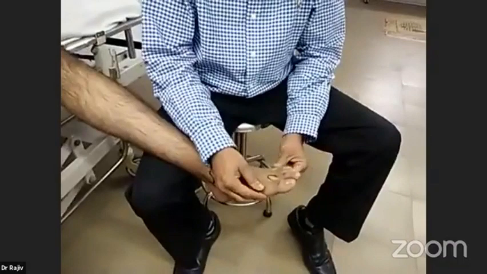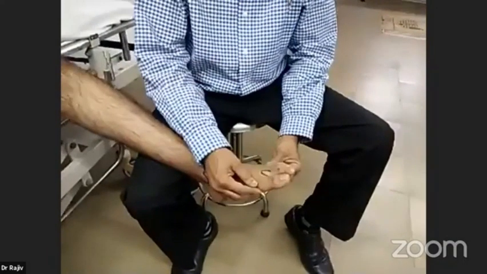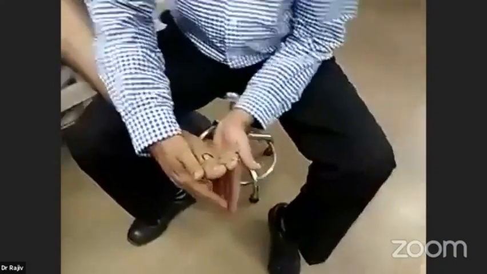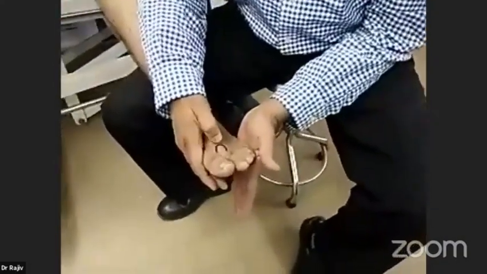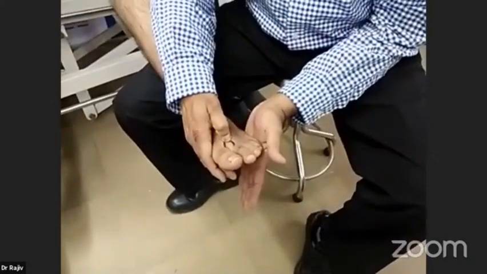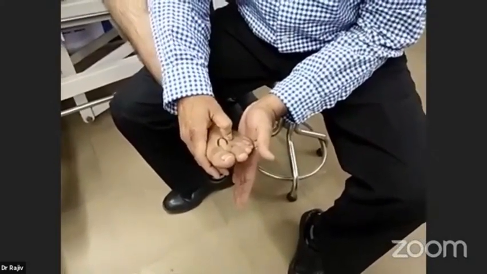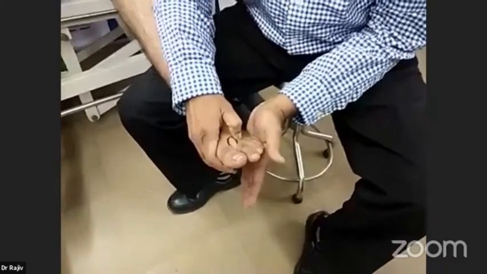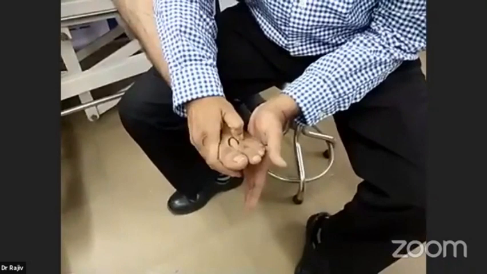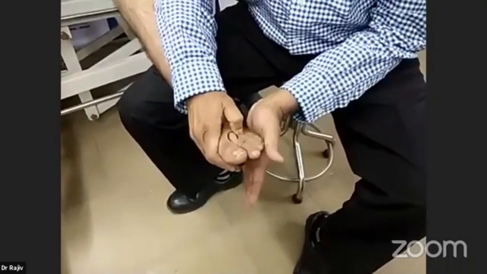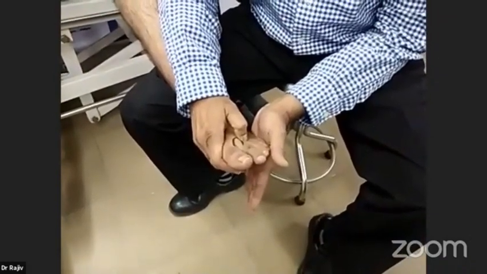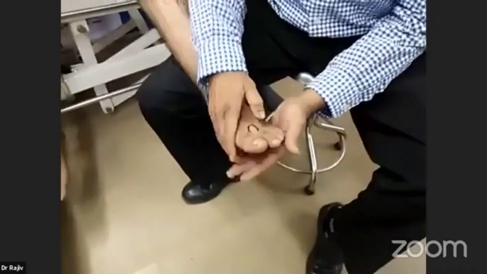Mulder's click test for Morton's neuroma is done by compressing the metatarsals with both hands, while keeping your thumb at the second or third intermetatarsal space. You want to see whether, on compression of the metatarsals, there is an audible click, or an increase in the symptoms of pain, tingling, or numbness.